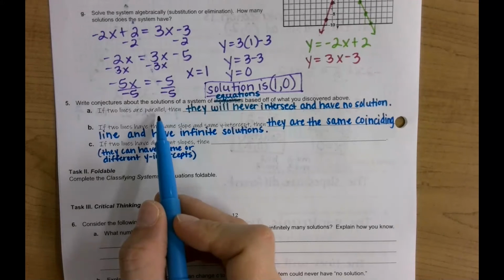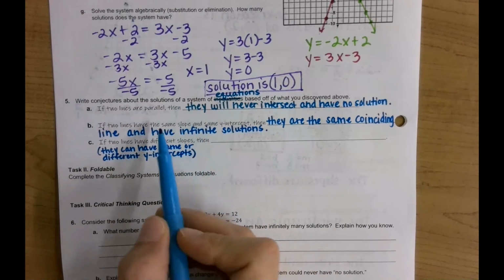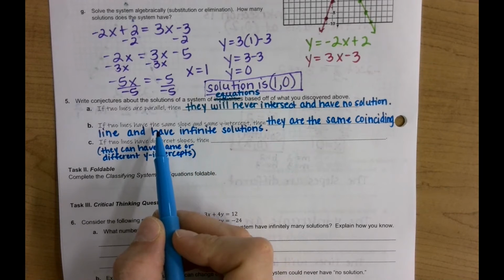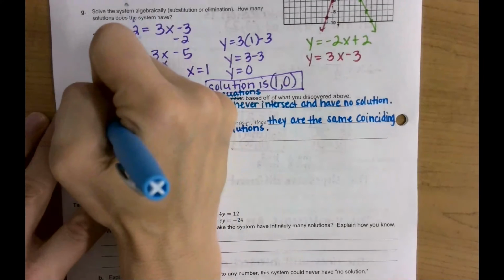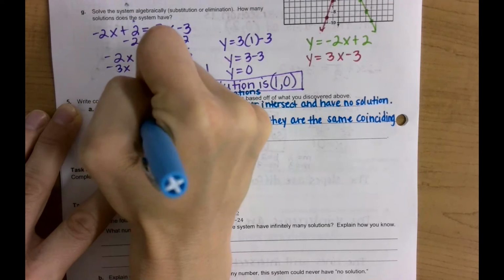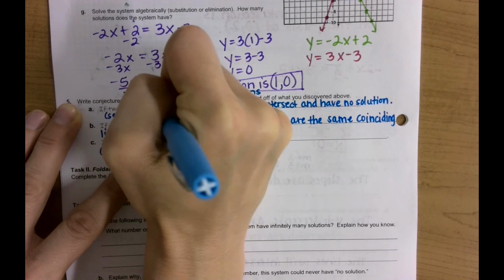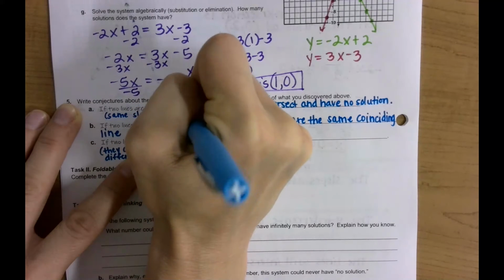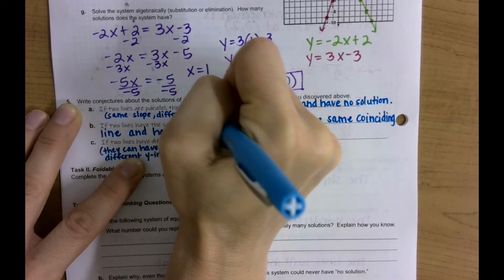Parallel lines are always going to have different y-intercepts but the same slope. And then for B, they're going to have the same slope and the same y-intercept. I'm going to add that. Same slope, different y-intercept.